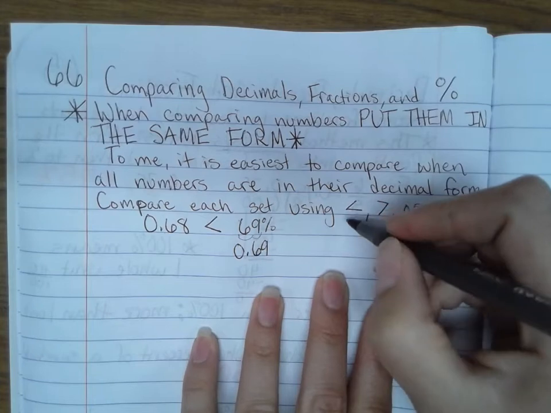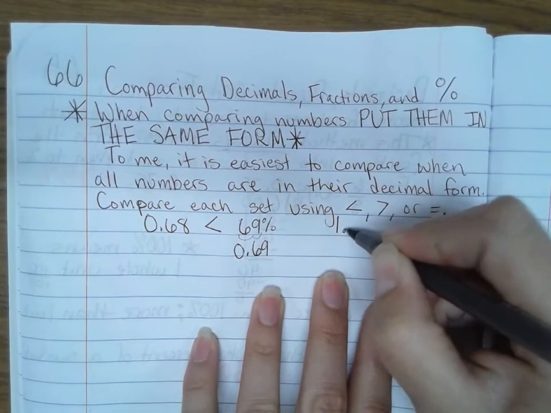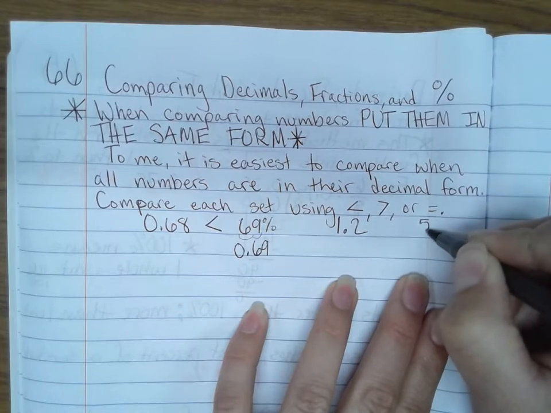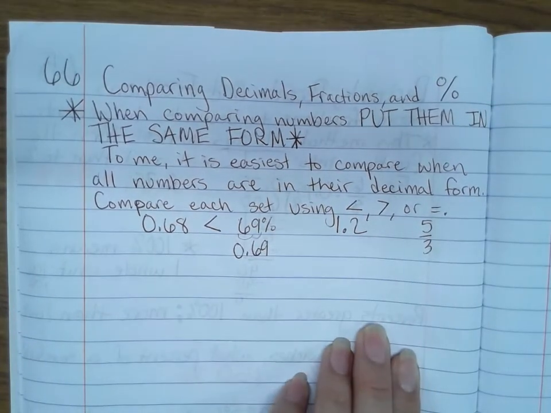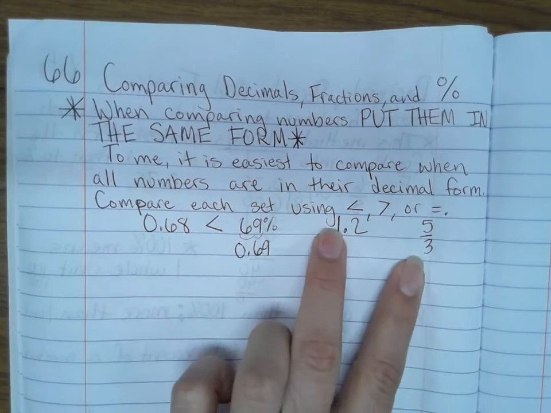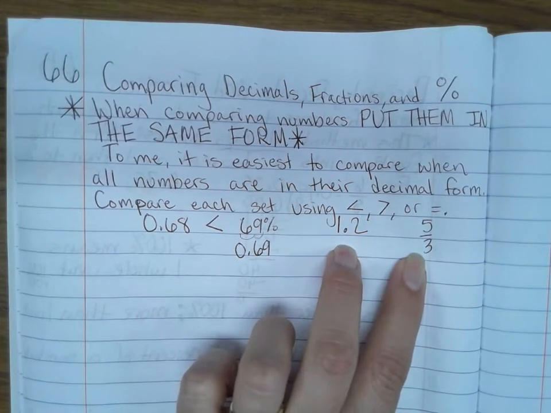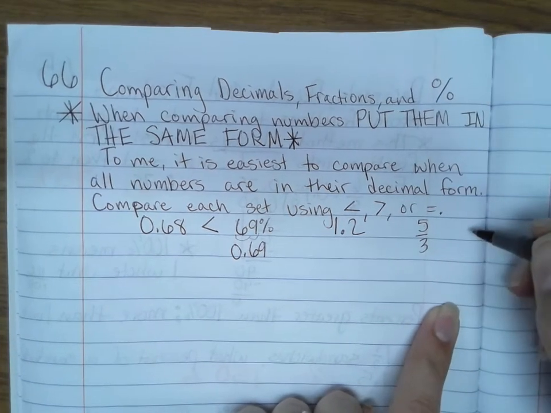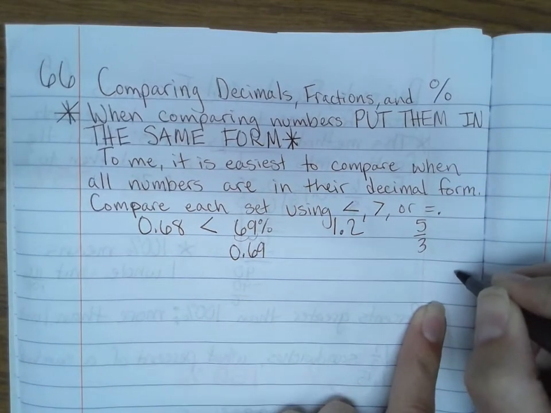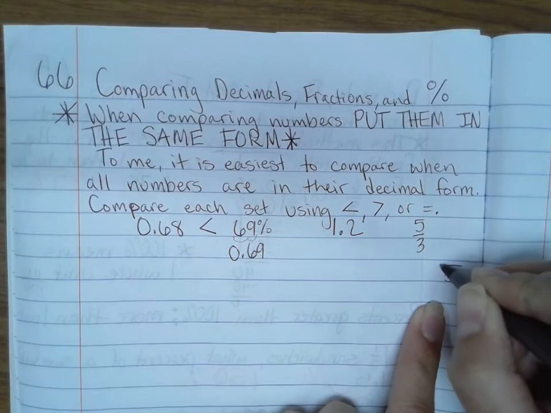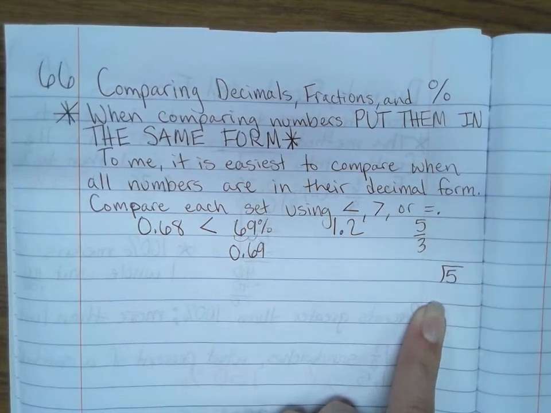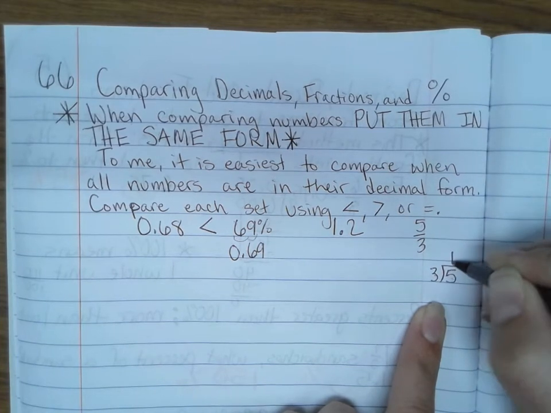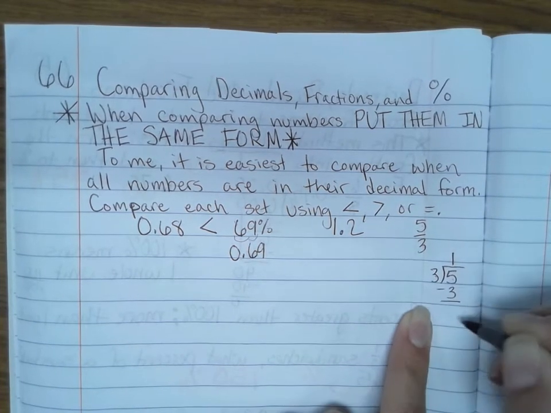Okay, let's say you have 1.2 and you have 5/3. How do those compare to each other? To me, it's easiest to put them into decimal form. Well, here, 5/3, I can just do my division. So I'm going to put 5 in the box because it's the numerator. 3 is my divisor. 3 goes into 5 one time. Minus 3 leaves me with 2.